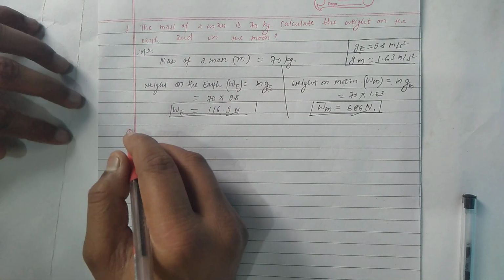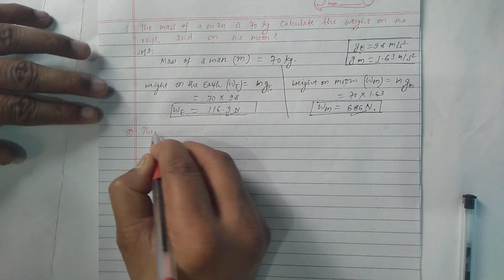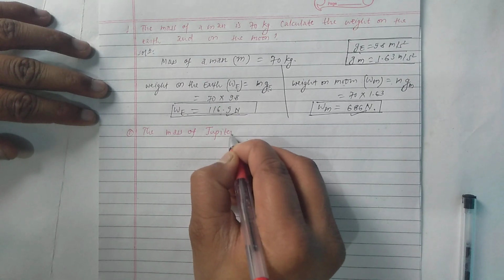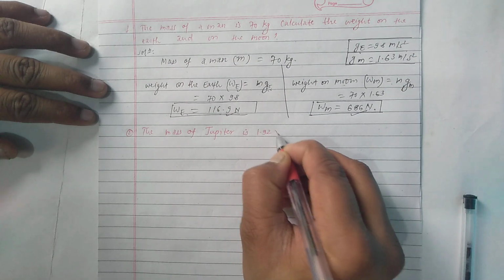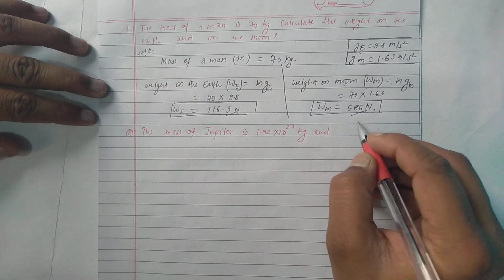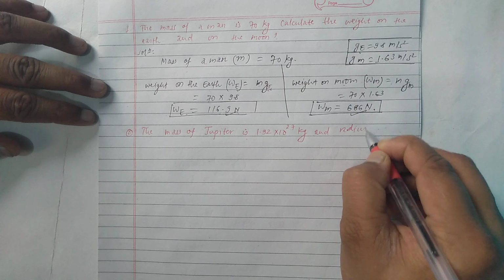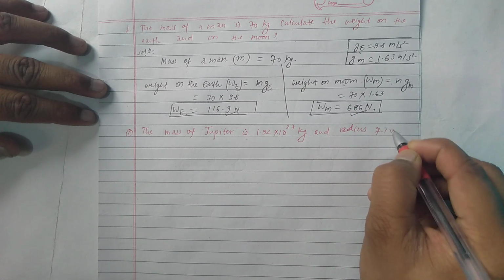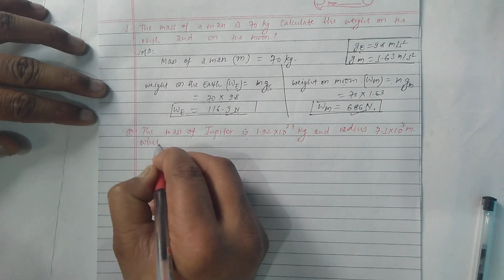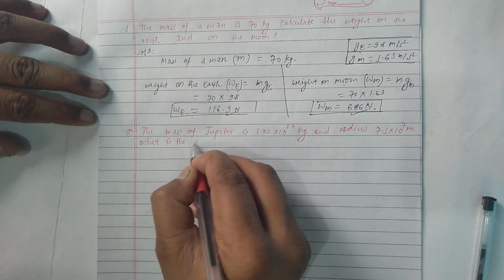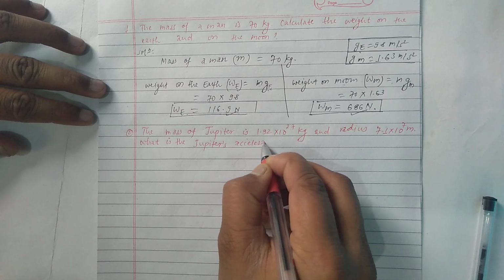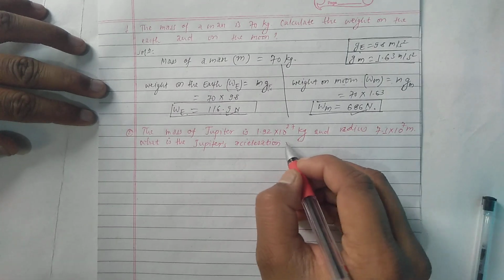In question number 2 we have the mass of Jupiter. The mass of Jupiter is 1.92 × 10 to the power 27 kg. Okay, and radius is also given, 7.1 × 10 to the power 7 meter. What is Jupiter's acceleration due to gravity?